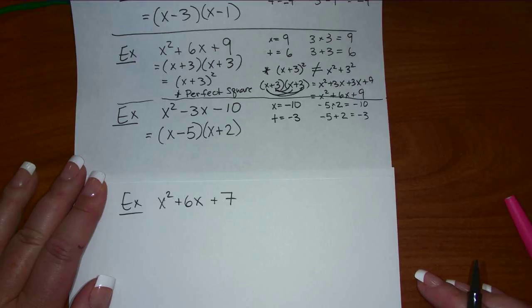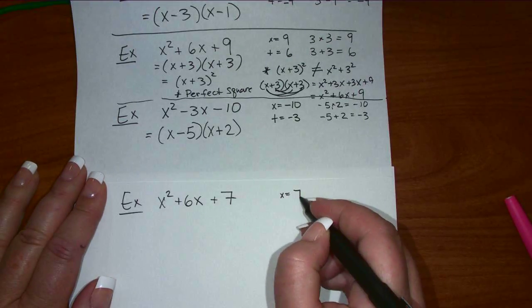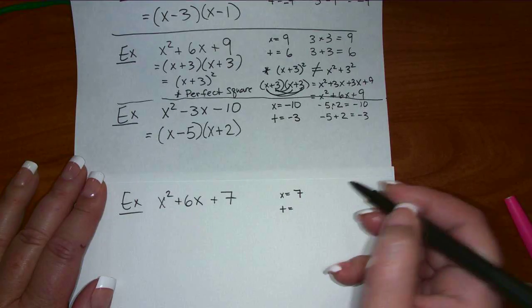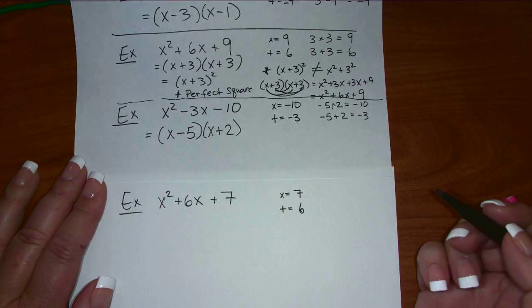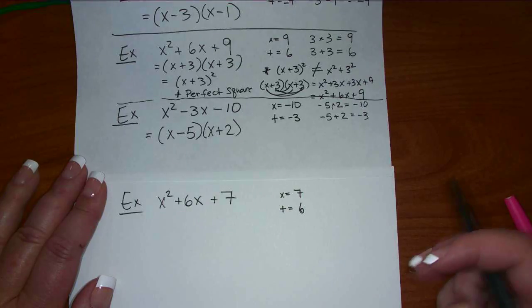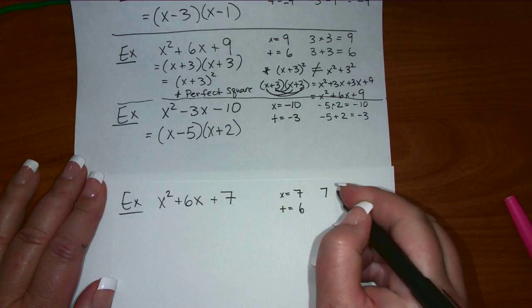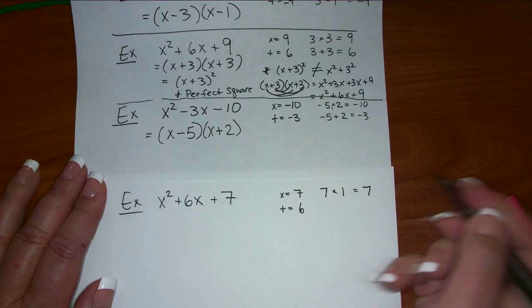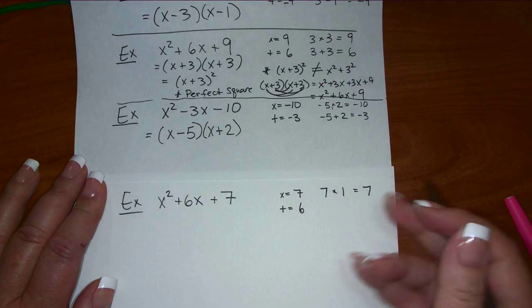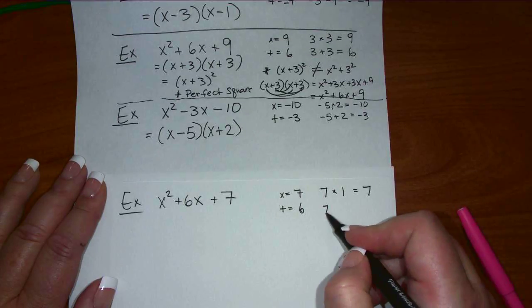So we want to multiply to give 7 and add to give 6. So what multiplies to give 7? 7 and 1. Now we want them to add or subtract to give 6. So how would that work? 7 minus 1.